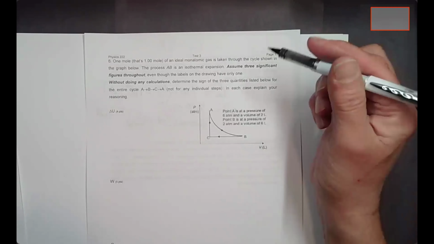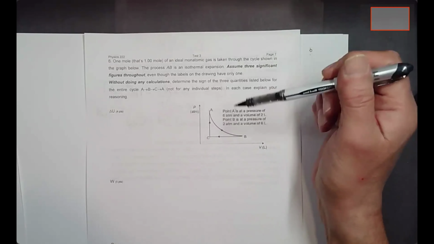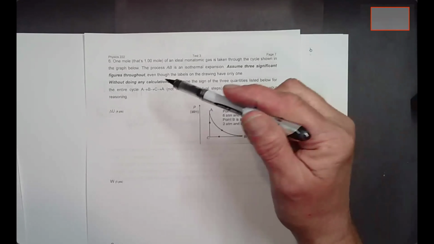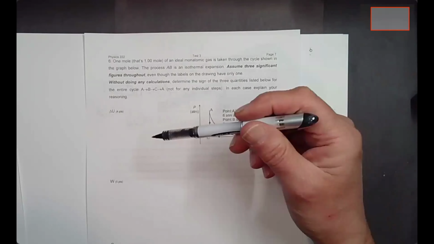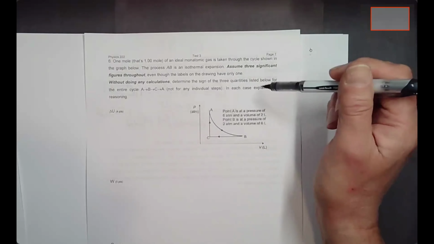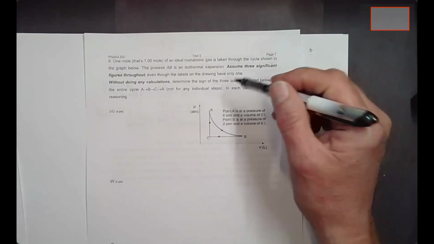You can ignore the instruction to assume three significant figures throughout, because on this question all you're asked for is the sign of the quantities for the entire cycle, so you don't need to calculate. The other parts I cut off were things we haven't gotten to, which would have involved significant figure calculations.